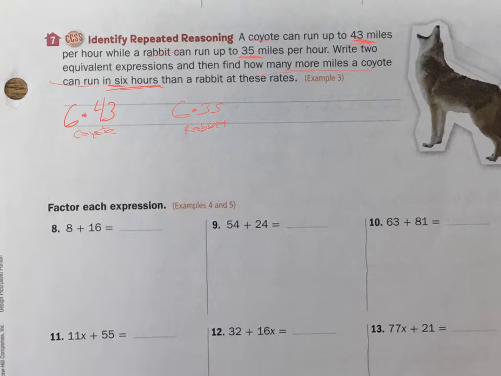So this one's going to have some miles here, this one's going to have some miles, and the way I'm going to find the more miles is by subtracting those. Okay? So, let's do it. 6 times 43 is 258. And 6 times 35 equals 210.